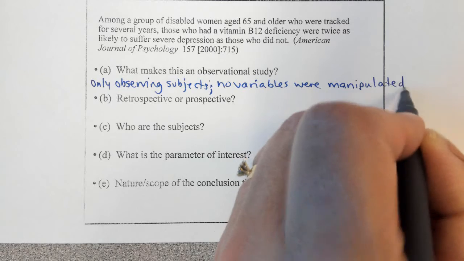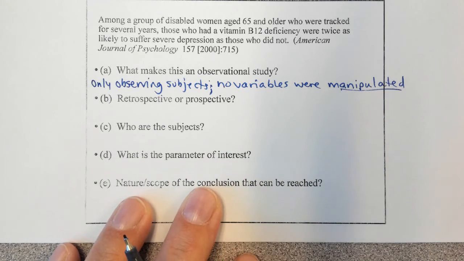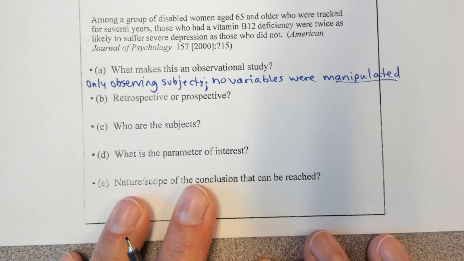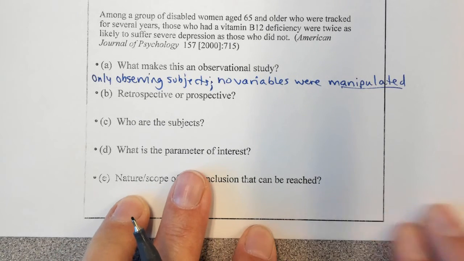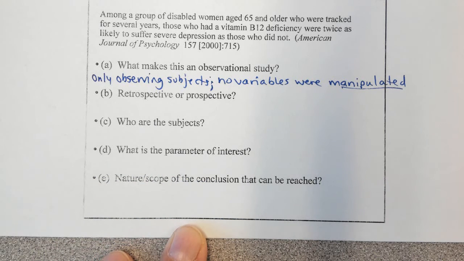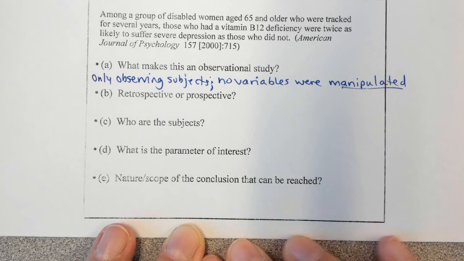We had no control over whether or not they took vitamin B12, whether or not they had a vitamin B12 deficiency, whether or not they took supplements. No control. It just was what it was. We only get to observe. When you're asked to determine whether you have an observational study or an experiment, that's the defining difference, that one word right there. Did you manipulate anything or did you not? If you didn't, it's just an observation.